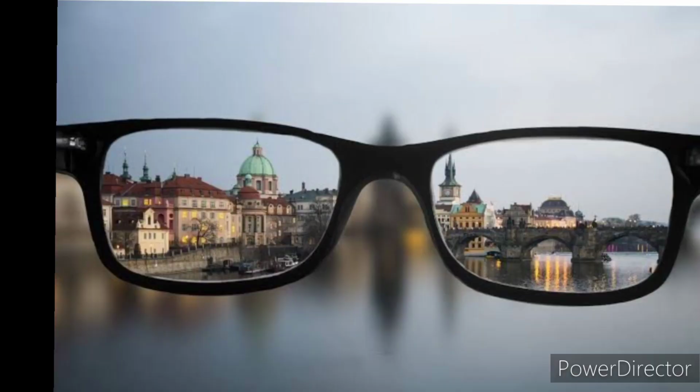A minus sign means nearsightedness, or myopia, wherein near things you're able to see clearly and you require a power to see far things better. And if it's a plus sign, it's called hypermetropia or farsightedness, wherein far things you can see clearly, but you will require a power to see near things better.